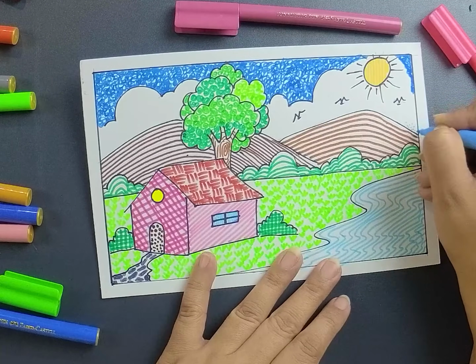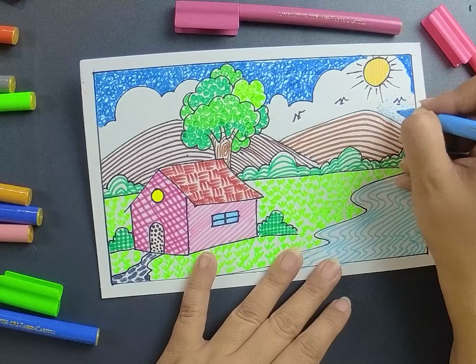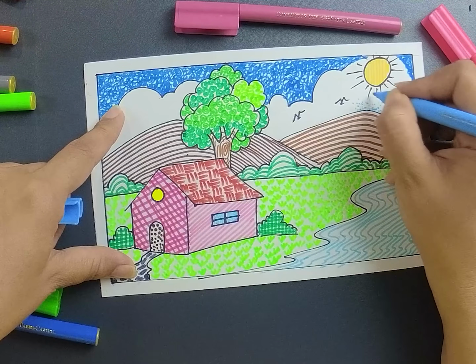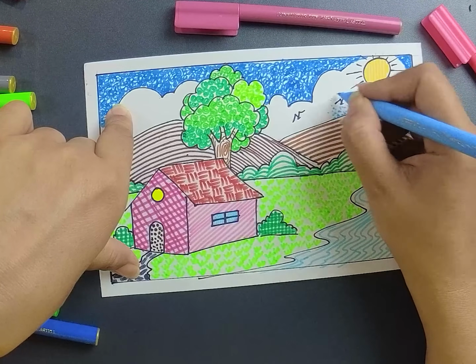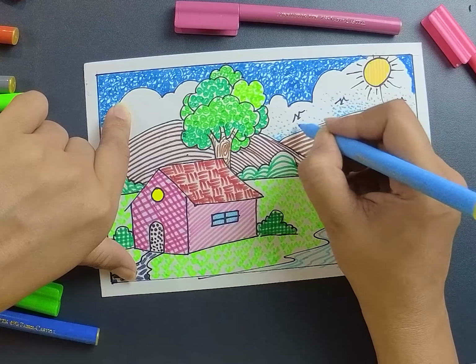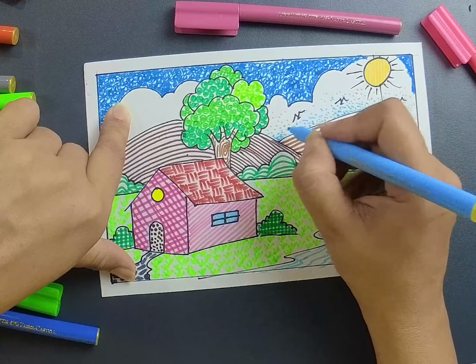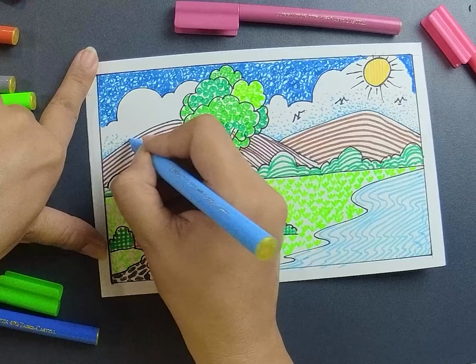So I'm leaving it white, but what I can do is with a very light tone, I'll just give some dots. Not exactly a lot of dots, very simple, very few dots, and I'll leave it like that. I will not fill the whole area. I'll add a few dots and then I'll leave it. Few dots near to each other and then I'll just leave it like that.